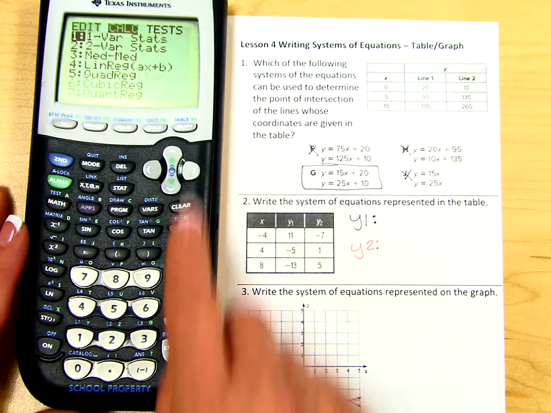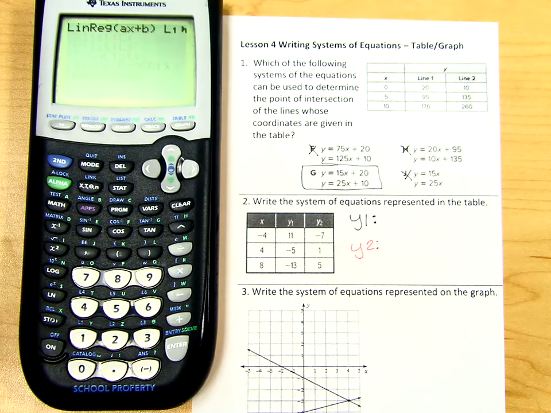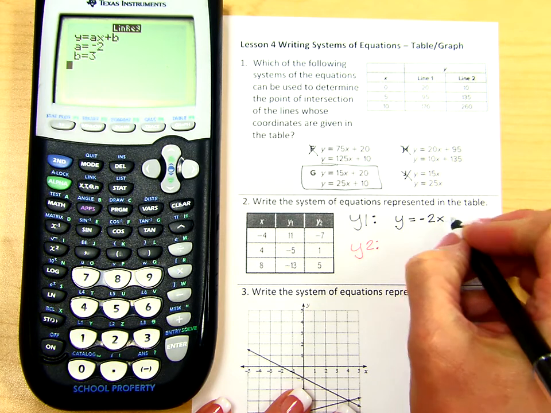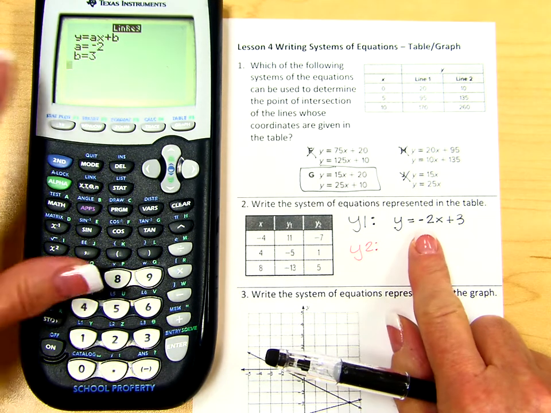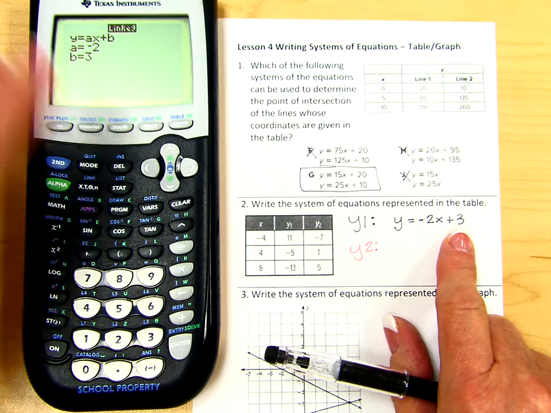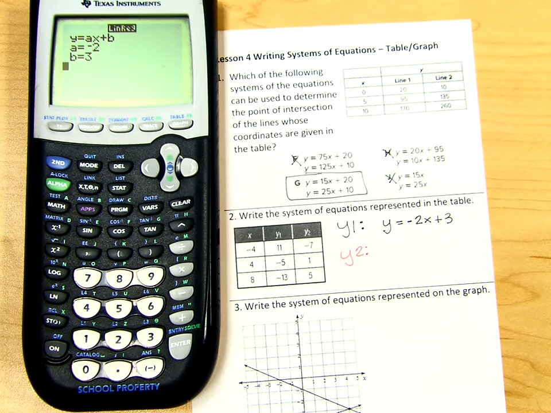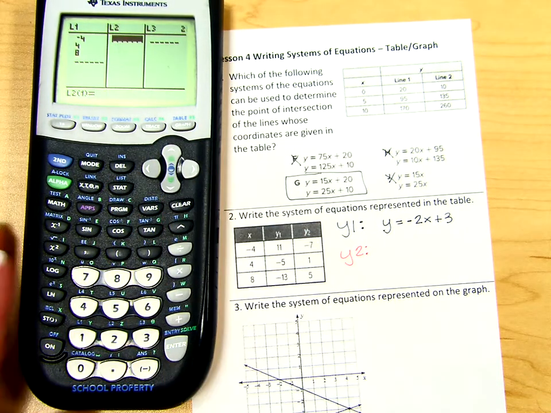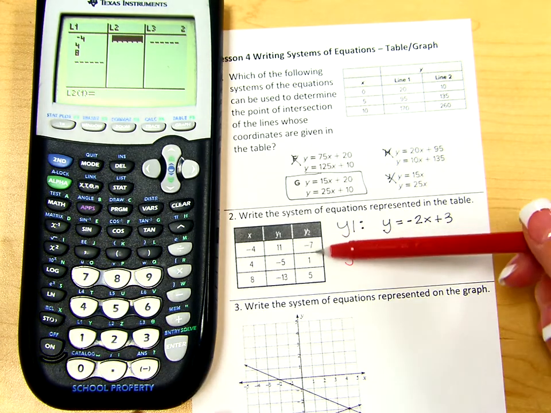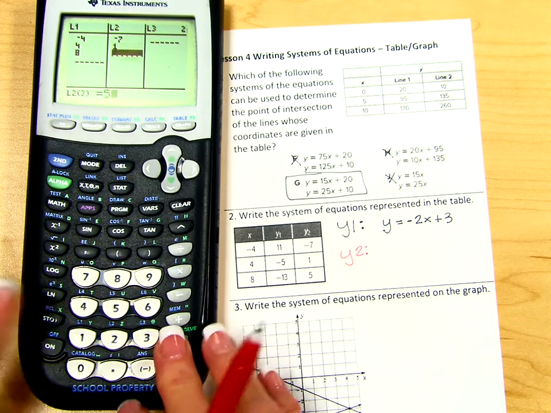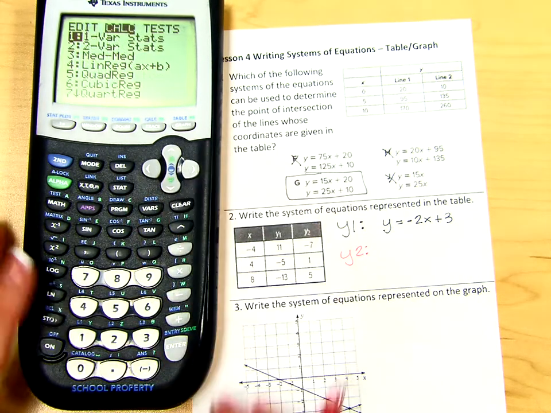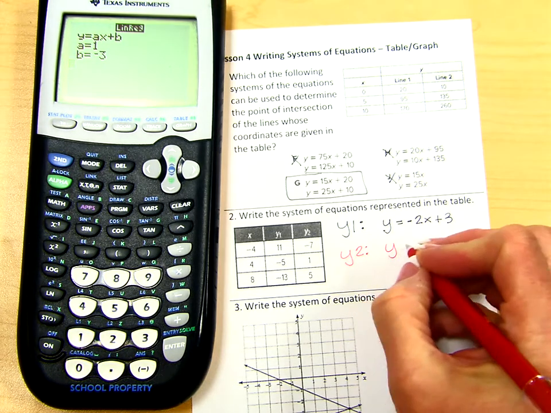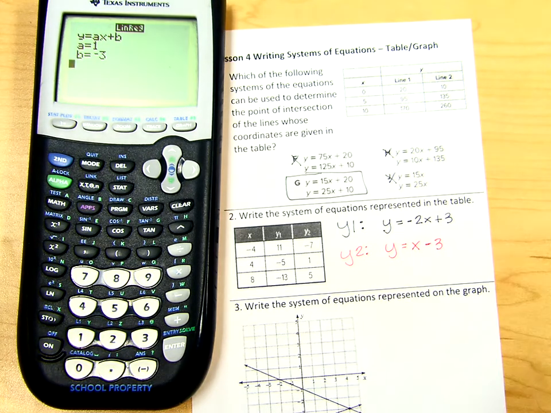So we go back to Stat, calculate the linear regression. And this one is going to be y equals negative 2x plus 3, because our slope is negative 2 and our y-intercept is 3. So now we will go back to Stat, Edit, and we need to clear out the y column. The x column is going to stay the same. The L1 stays the same, but now we're going to enter these values, negative 7, 1, and 5. And now we'll go back to Stat, calculate the linear regression again. This time we have a slope of 1 and a y-intercept of negative 3.